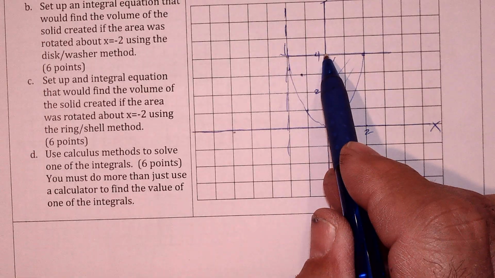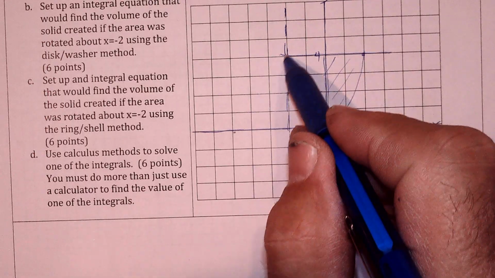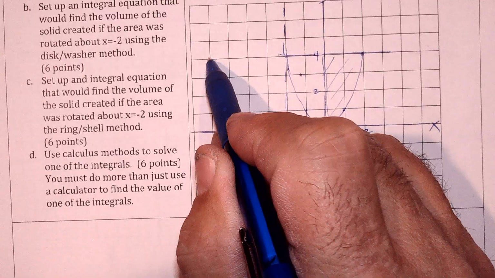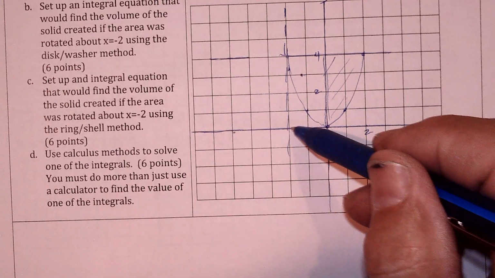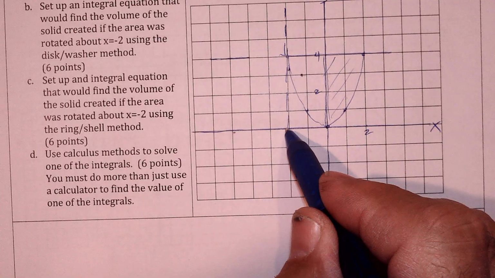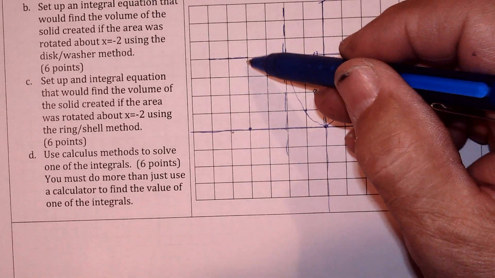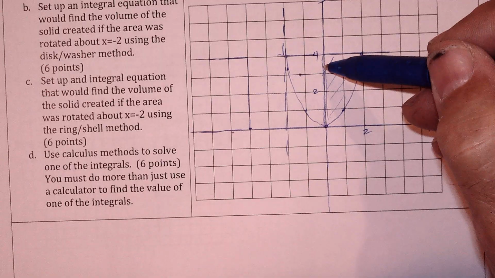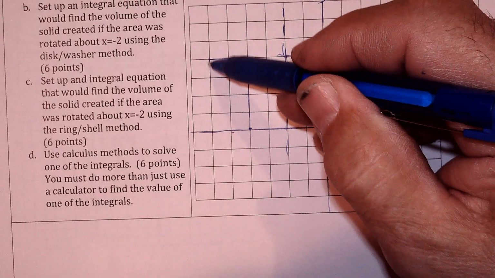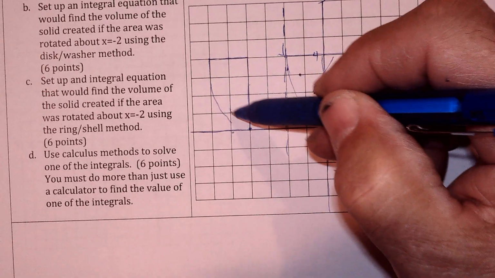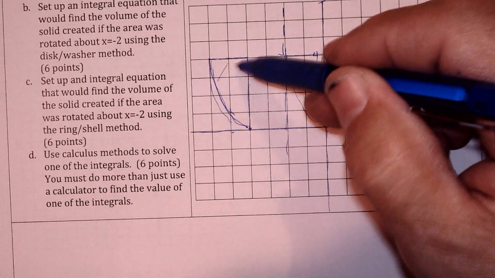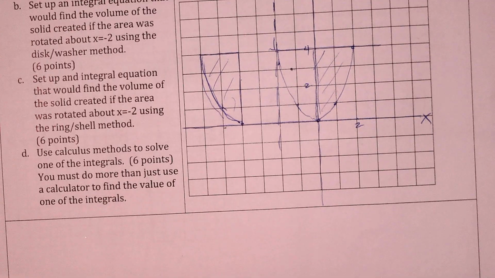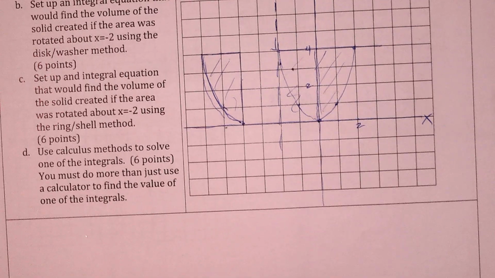So it's 2 to 4 over. This is 2 away, so it's 2 away. That's where the y-axis gets taken, and that's where this shape goes. So I don't need anything to do with that.